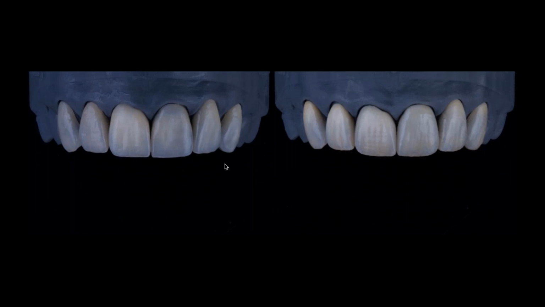So this is more of a high-end restoration, what we see on the left. And then on the right, this is the material with the technique of pressing, staining and glazing as a monolithic solution, which is also very reliable.